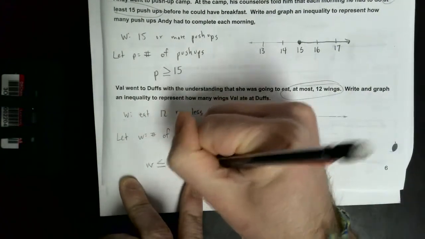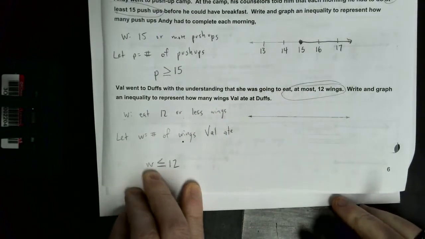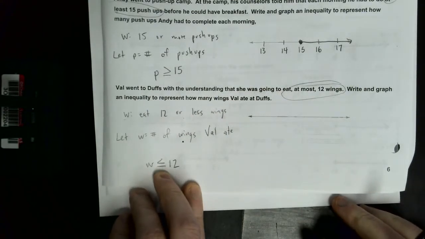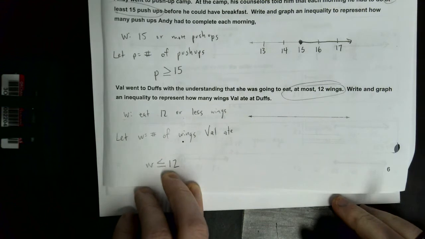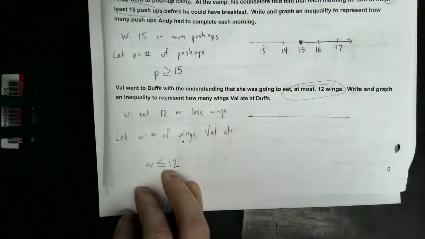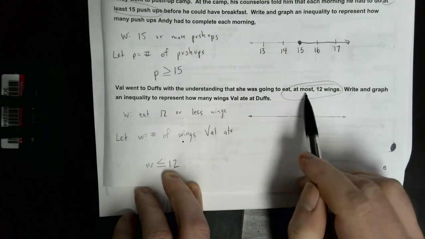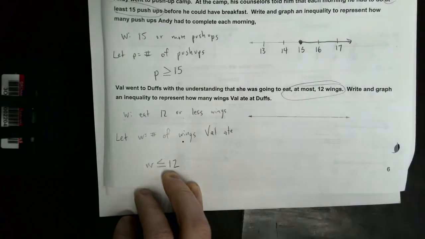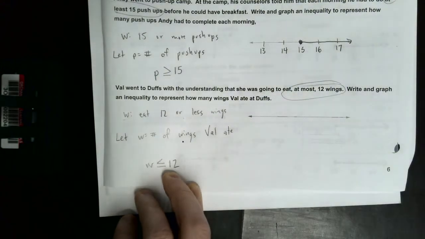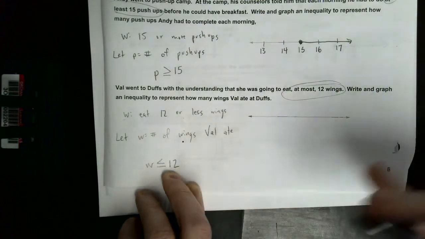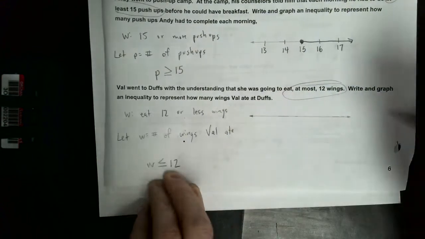She just can't eat any more. So W, the number of wings, has to be less than or equal to 12. I hope you notice too, I'm trying to talk these out to myself, trying to figure out what at most means by thinking about what the limits are here. Can I eat more? Can I eat less? Because that's helpful in finding what inequality symbol to use.